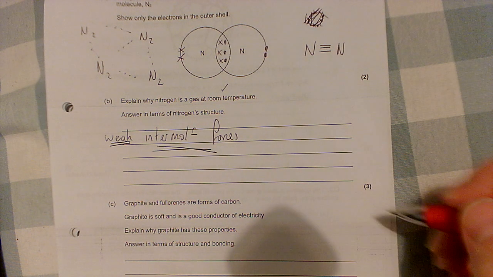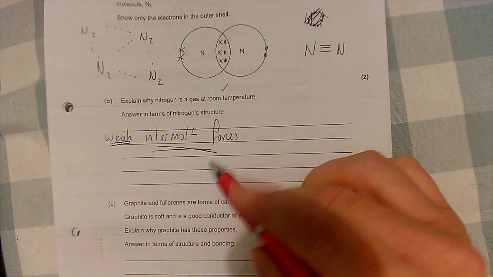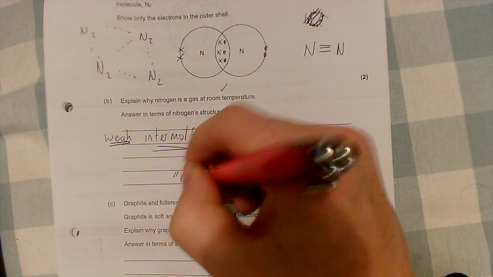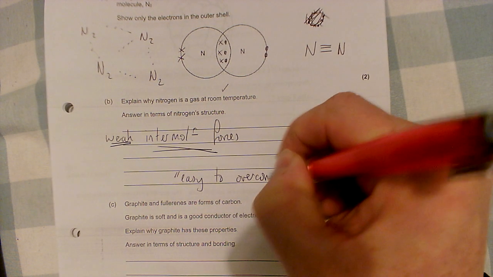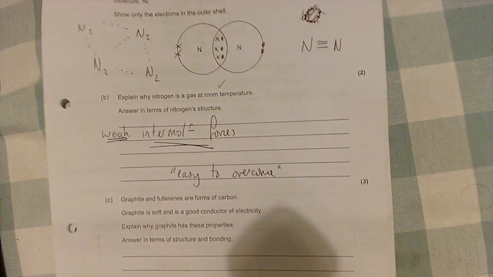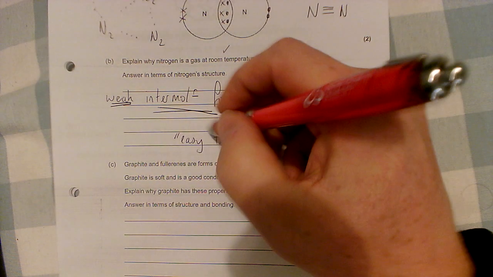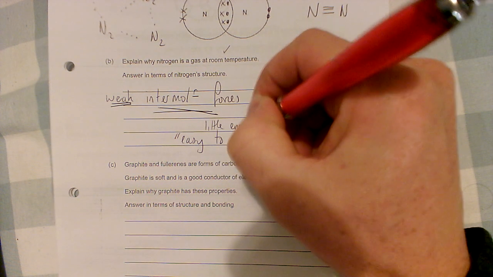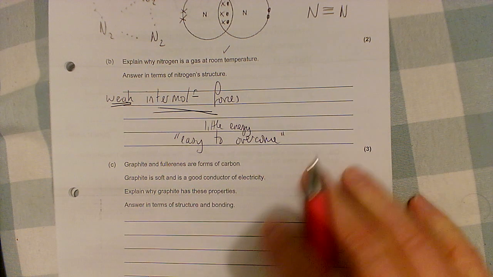And then the third mark, even if you get this bit right, is quite tricky to get. You have to say that those weak intermolecular forces are easy to overcome. In other words, you don't need much energy to overcome them. Easy to overcome, or ideally little energy to overcome. That's the perfect way of answering it. Okay?